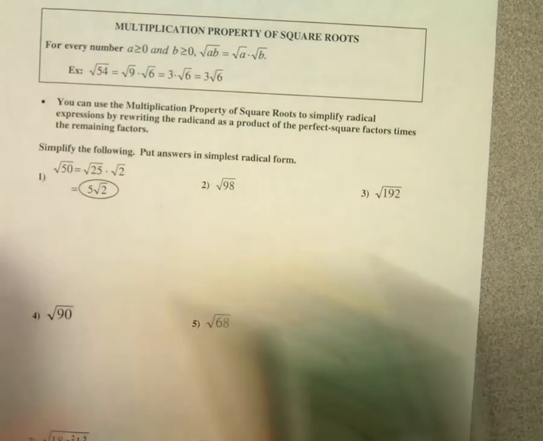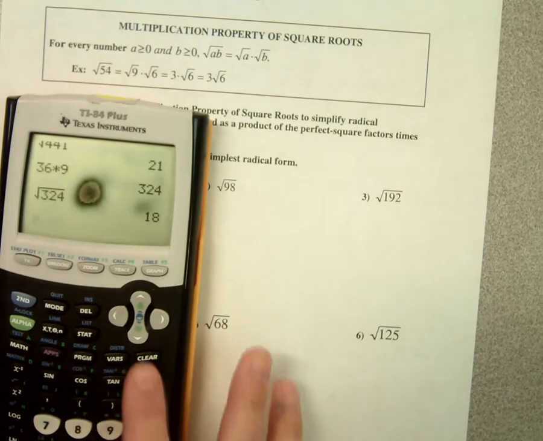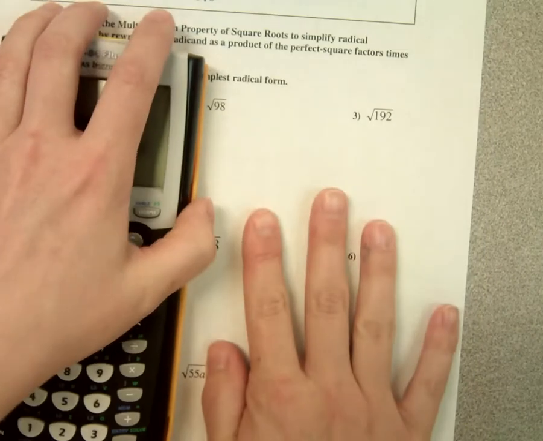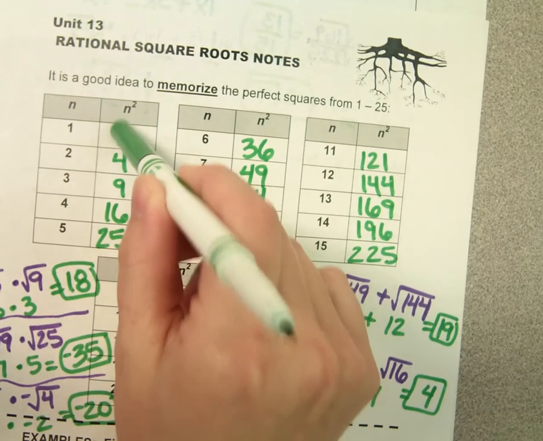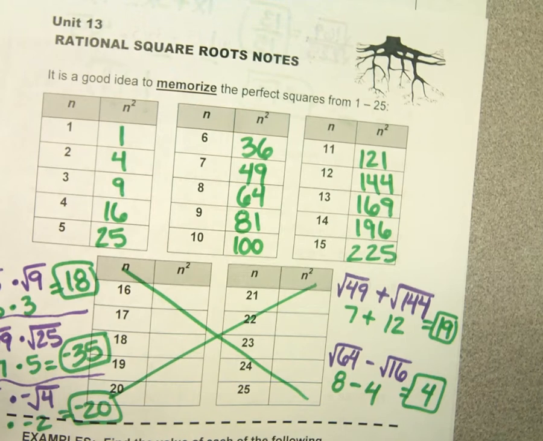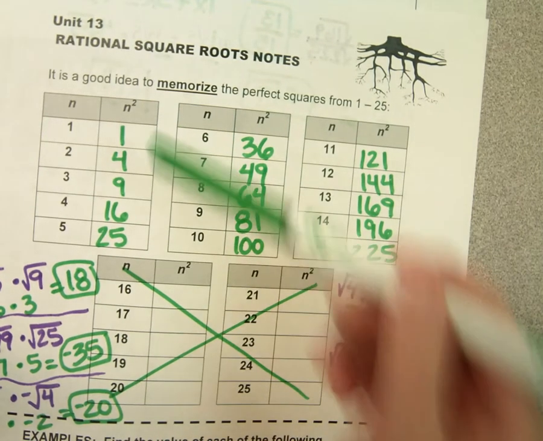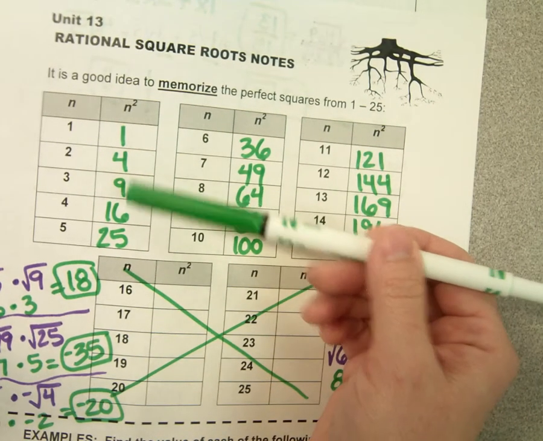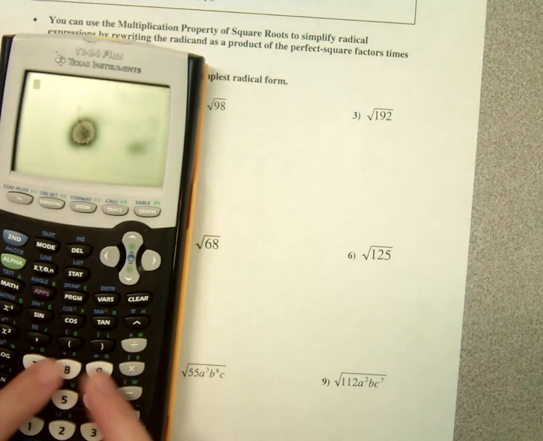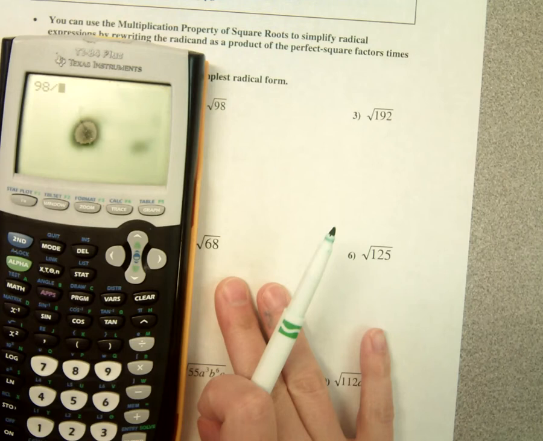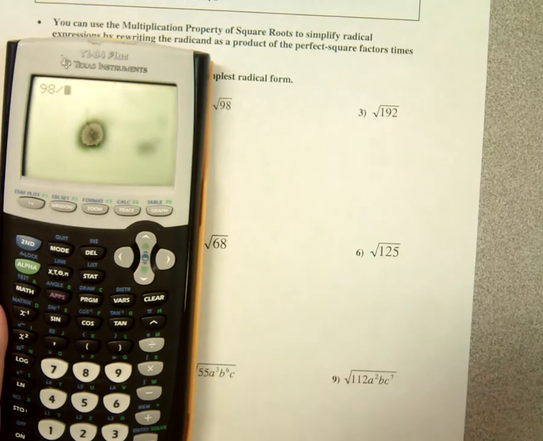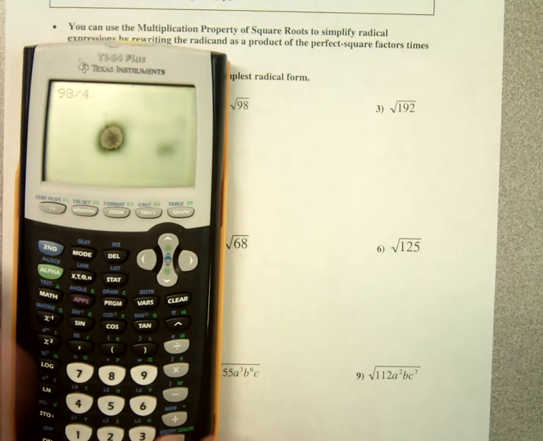Okay, so 98. I'm just going to start dividing by my perfect squares until I find something. If I look at this list here, do you agree that 1 goes into everything? Yes. So I'm not even going to bother dividing by 1. I'm going to start with the 4 and then the 9, etc. I'm just showing people, if they don't know, how they can use their calculator. I'm going to start with the first perfect square besides the 1, which is 4.